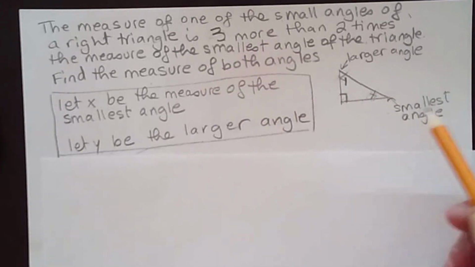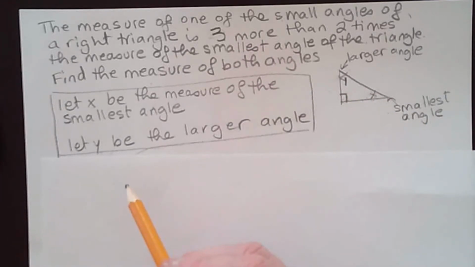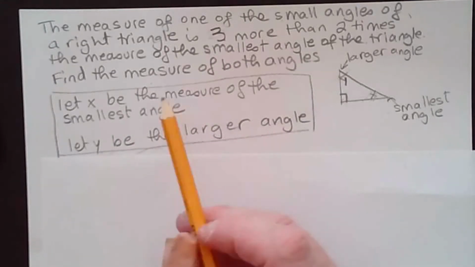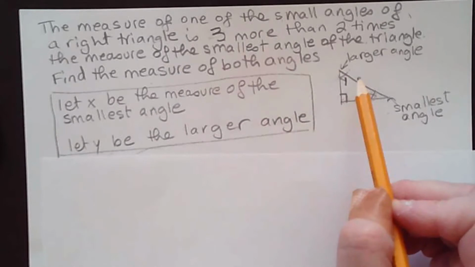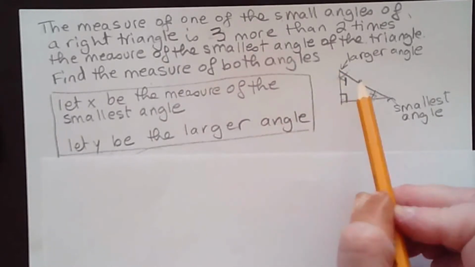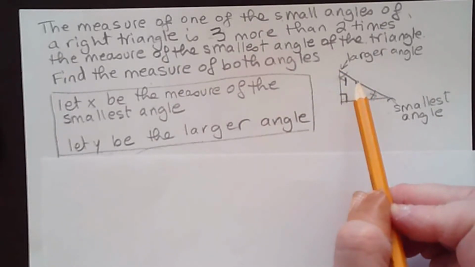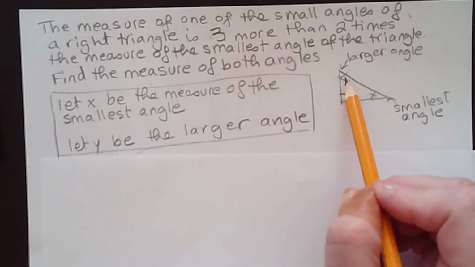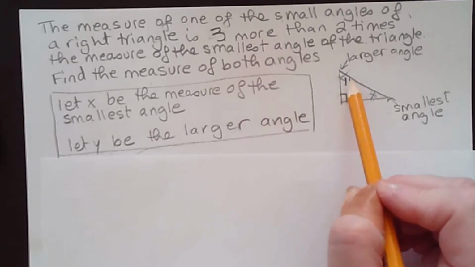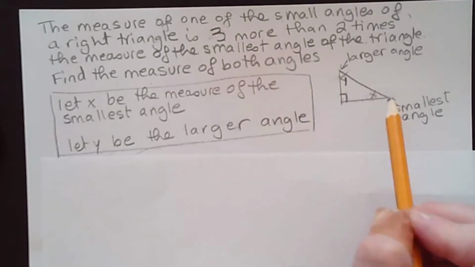Now they gave me one in terms of the other. If you read the very first sentence, it says the measure of one of the small angles, one of these, is 3 more than 2 times the measure of the smallest angle. So they are talking about this angle, because they told me it is 3 more than 2 times the smallest angle.